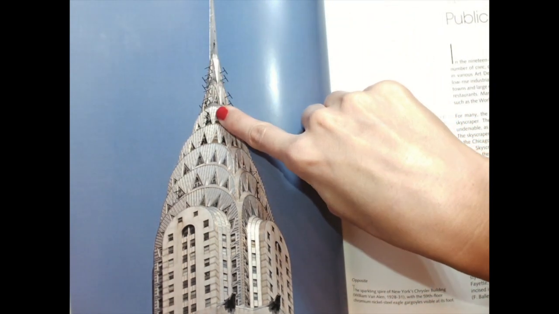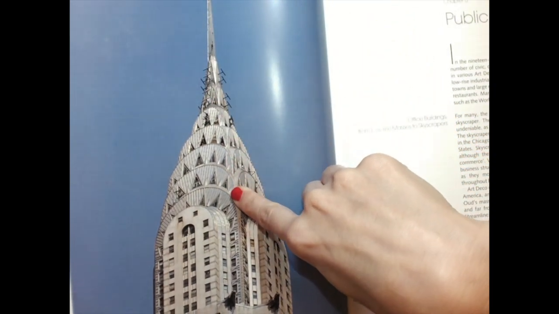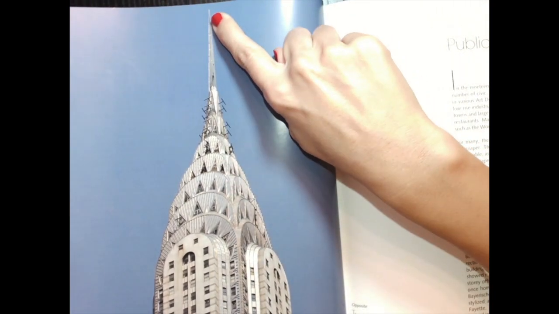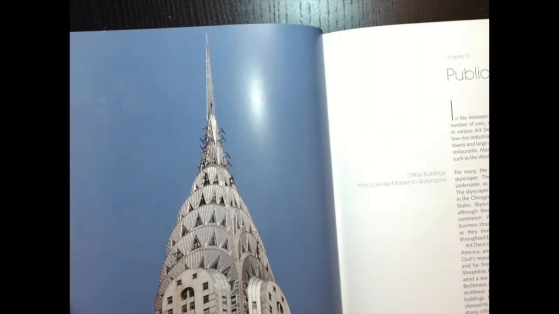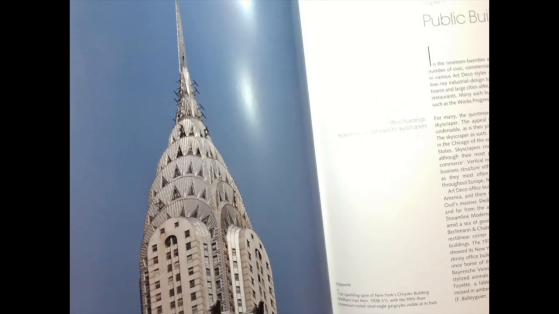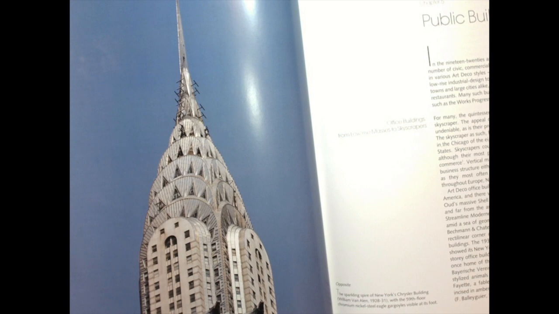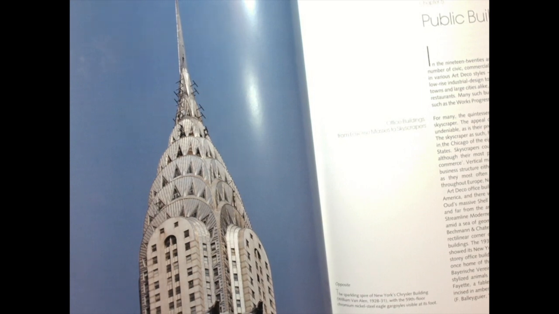Can you even imagine building this skyscraper and being all the way up here working on this? It would be so scary. 59th floor. Steel Eagle Gargoyles. That's what it says.